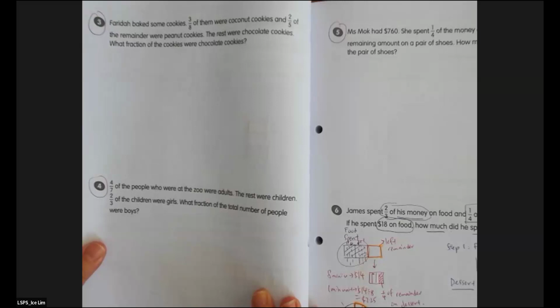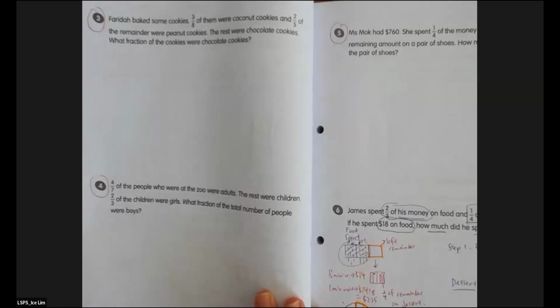Can you hold it up so I can see? Page 92.